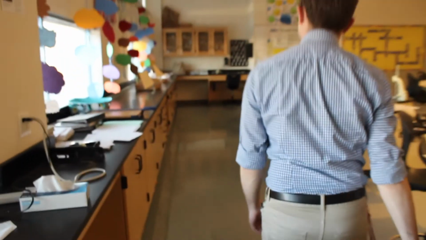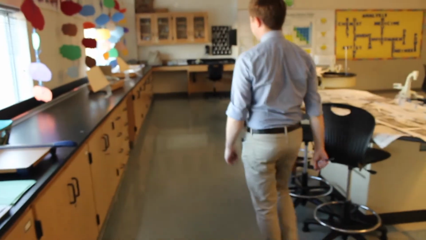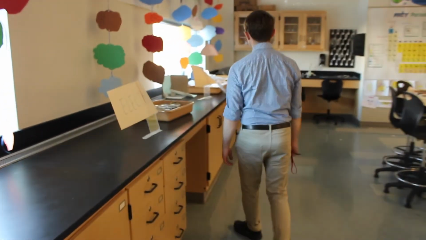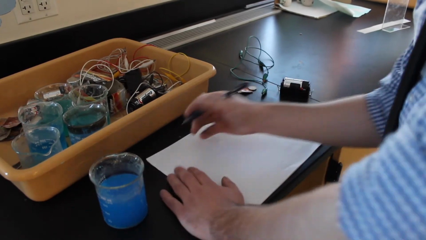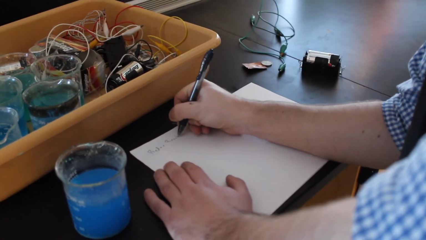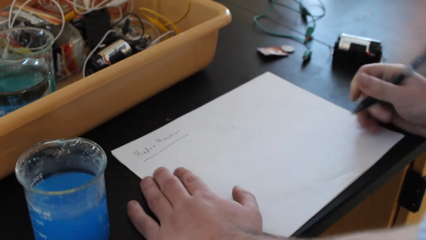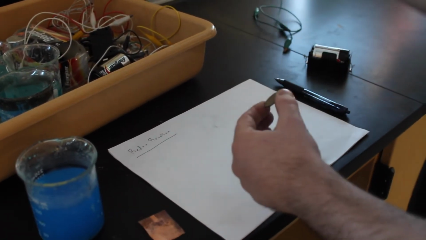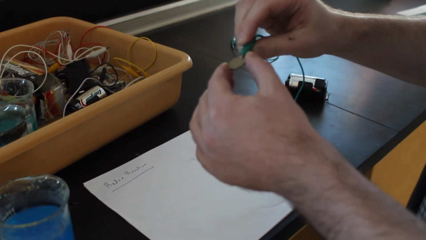Come on over to the electroplate area. With electroplating, you're doing a redox process that involves oxidation, which means losing electrons, and a reduction, which means gaining electrons. You take a metal that you would like to electroplate. Remember, electroplate just means coat one metal with another metal.